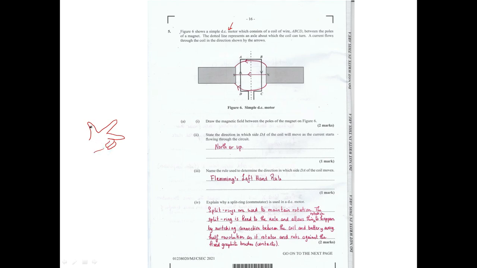So I would tell children, label your fingers F, B, I, and you can remember it like that because you know the FBI. And then F would stand for force. This would be the force, as in the thrust. And the B would stand for the direction of the magnetic field lines.